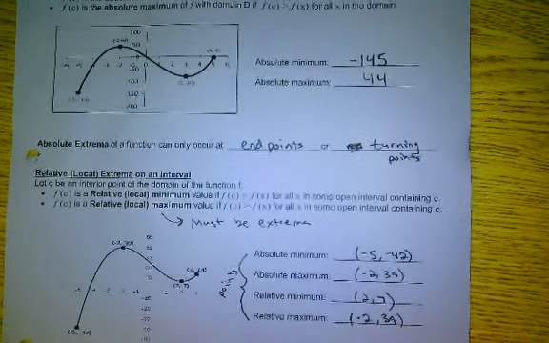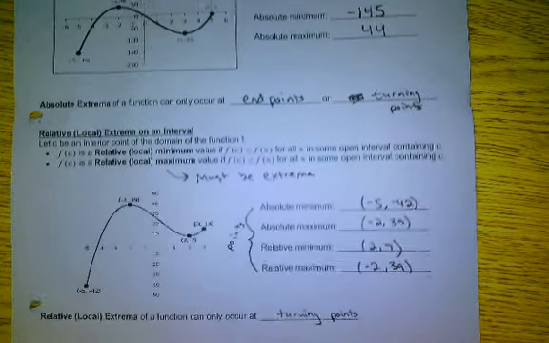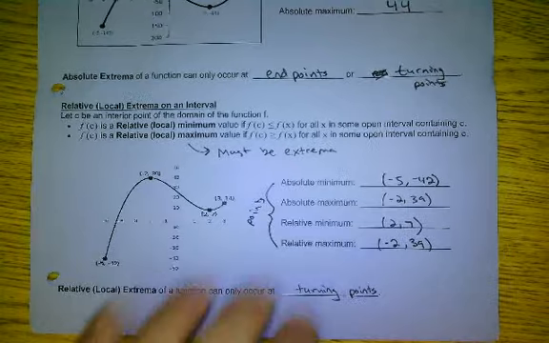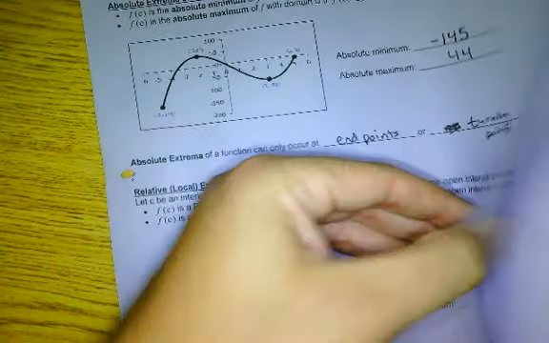Okay, so this is pretty much everything with graphs. We're going to get to just functions. I think it's a little bit simpler to understand just doing the functions. So here we go.